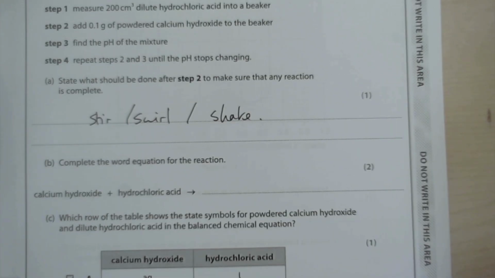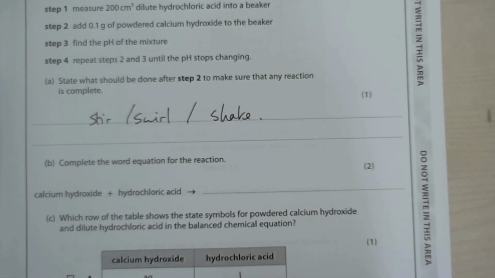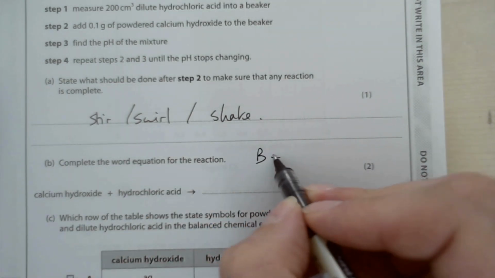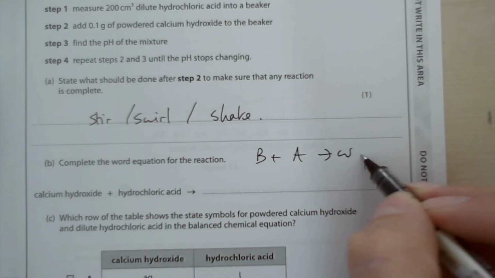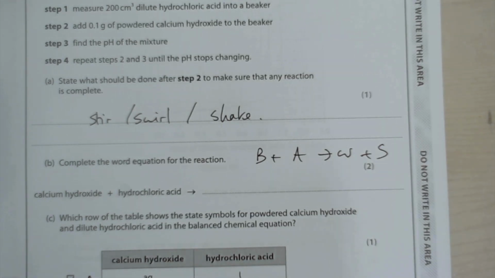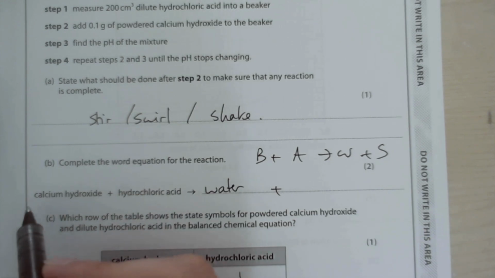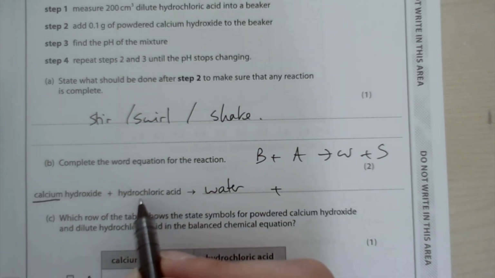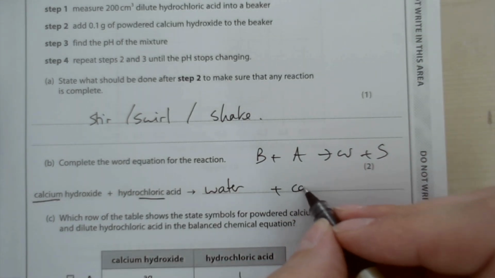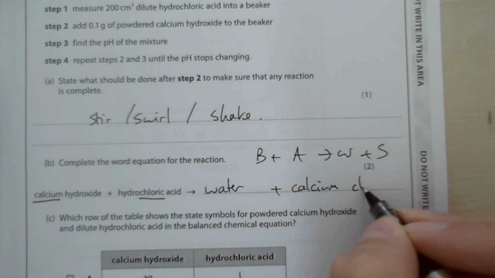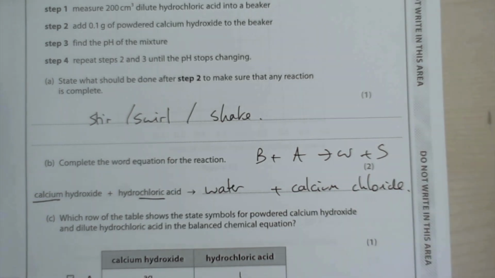Then we have our word equation. So remember, we have base plus acid makes water and salt. So we're going to have water, and then the salt that we're going to get is taken from the calcium and the chloric bit. So calcium chloride.